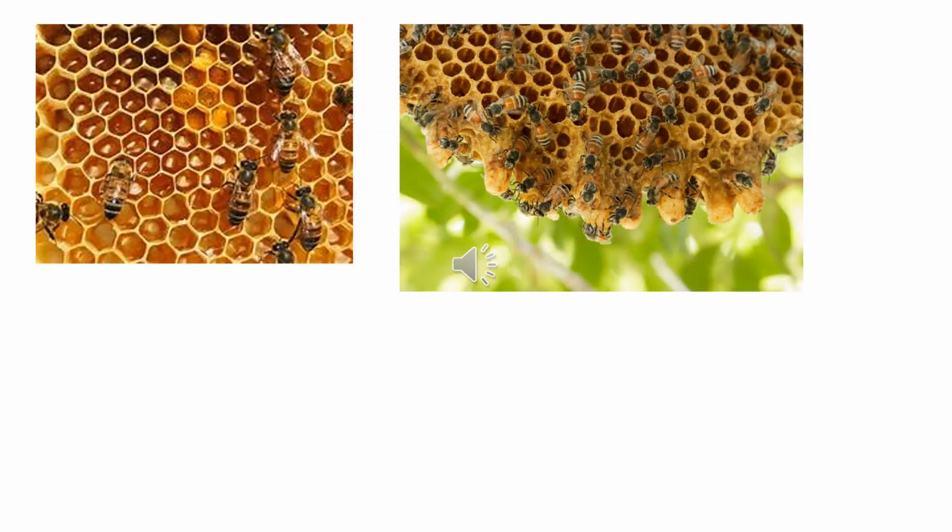Honeybees also have one queen bee that lays eggs, and the worker bees collect nectar from the flowers to make honey, and they also look after the queen. Honeybees are kept in man-made hives to obtain honey and wax. This process is called apiculture.